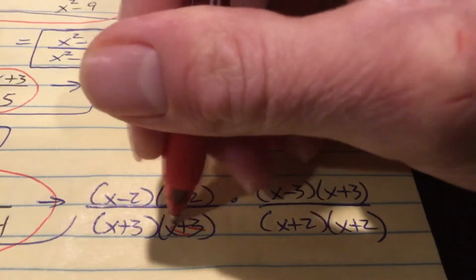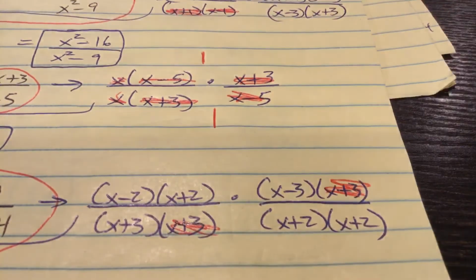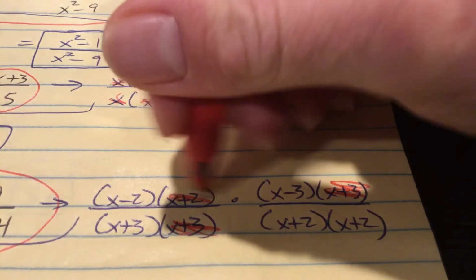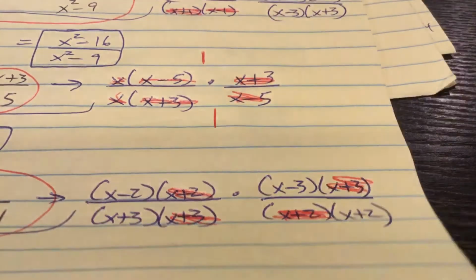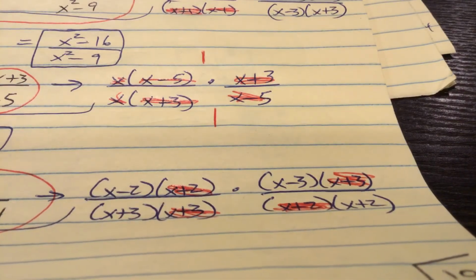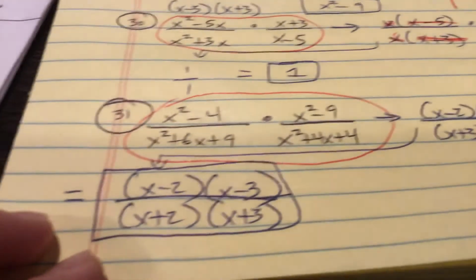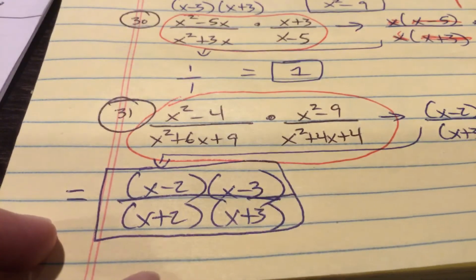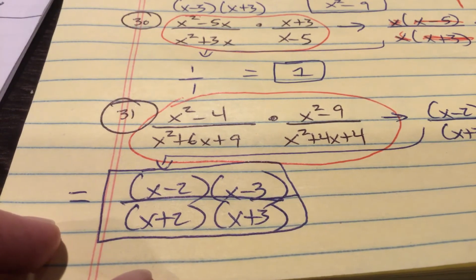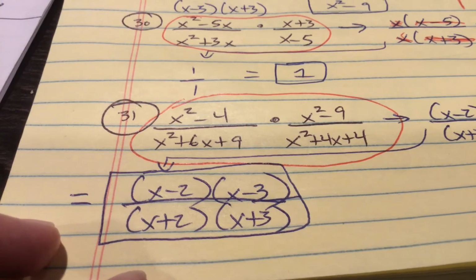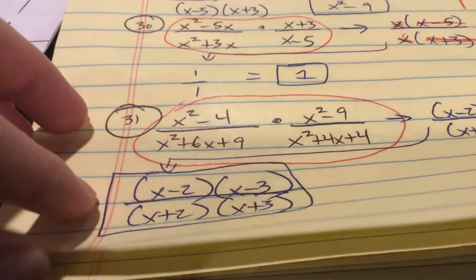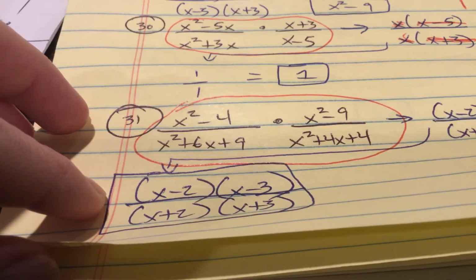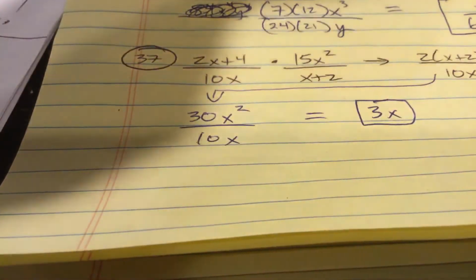All right, so those x plus 3's can cancel. This x plus 2, that x plus 2, and that's it. You're left with x minus 2, x minus 3 over x plus 3, x plus 2. Doesn't matter the order there. You could FOIL it if you want, but it's nothing special. You don't have a difference of 2 perfect squares here. All right, you have no conjugates there.